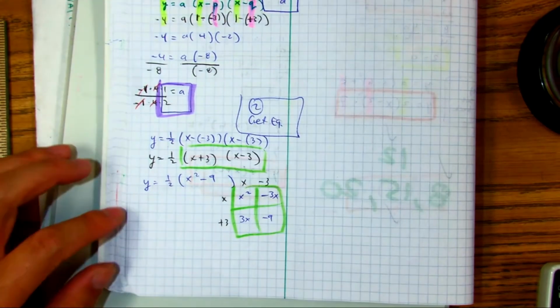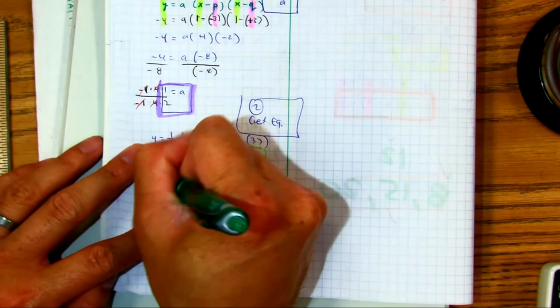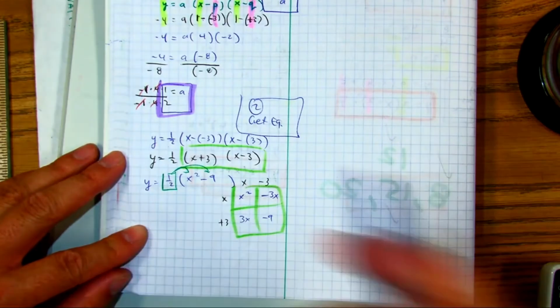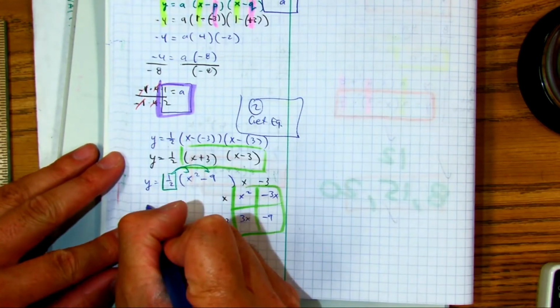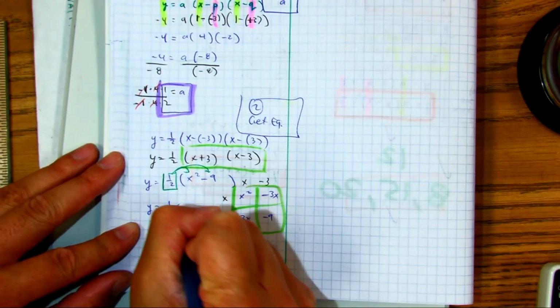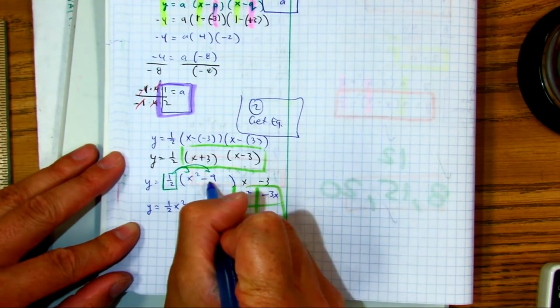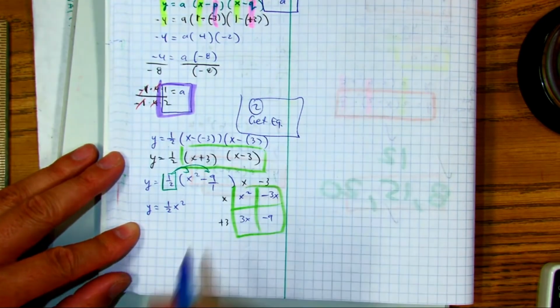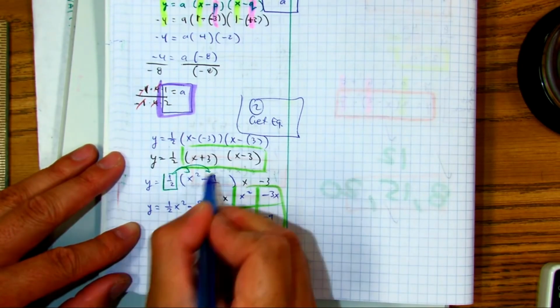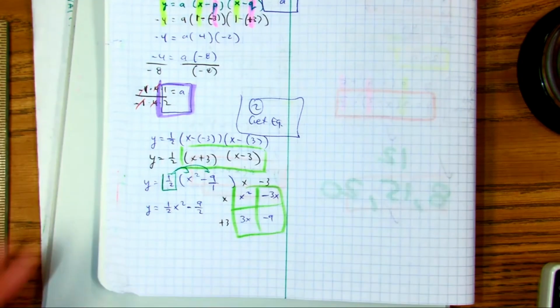And then I'm just going to distribute the 1/2. Class, 1/2 times x squared, 1/2 x squared. 1/2 times negative 9, negative 9 over 2, right? You just multiply the tops and the bottoms and you get this answer.